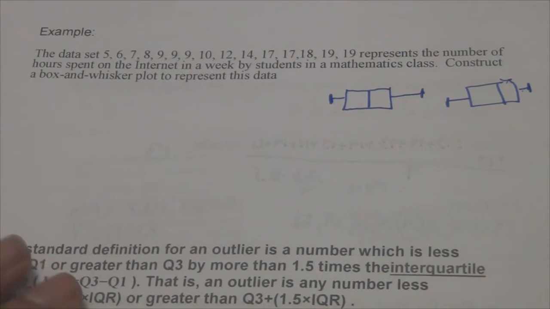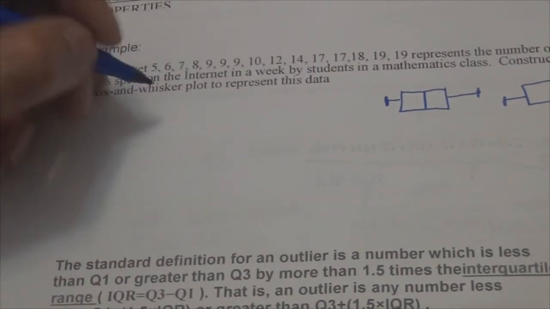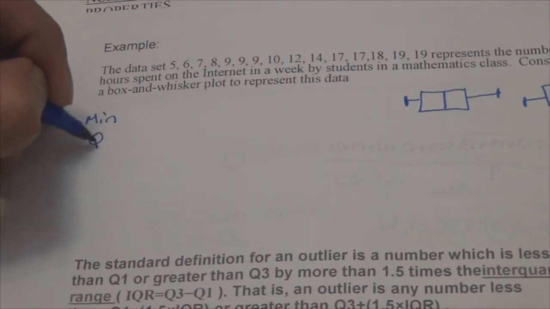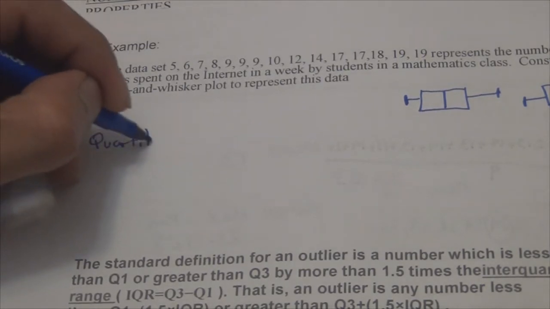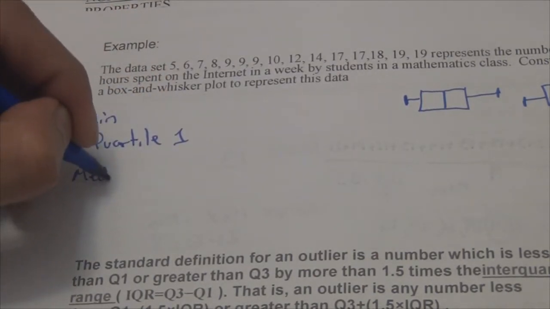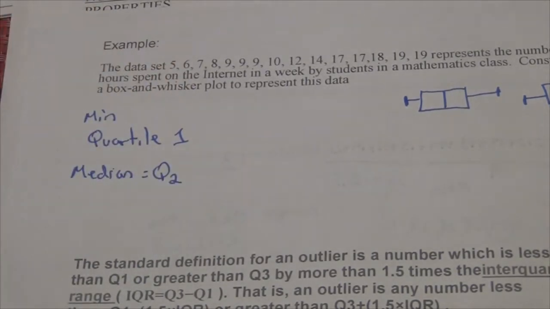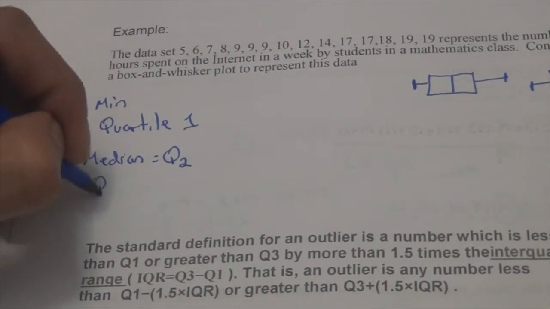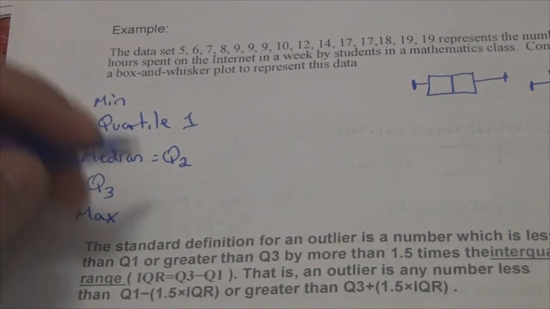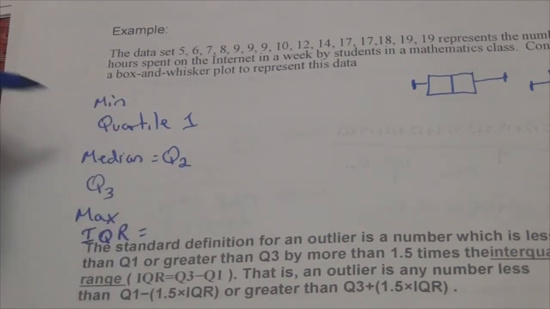Okay, so how do you do that? Well, the box and whisker plot consists of several elements. For example, the first one is called the minimum. Then you have something called quartile. I'm going to write the whole thing. Quartile number 1. Then you have the median, which is also quartile number 2. And then you have quartile number 3. And then finally you have your maximum. And then you have something called IQR. It's called the interquartile range. Okay, I'm going to write it down.